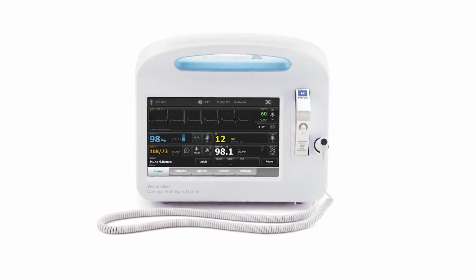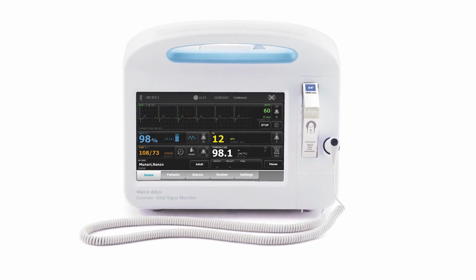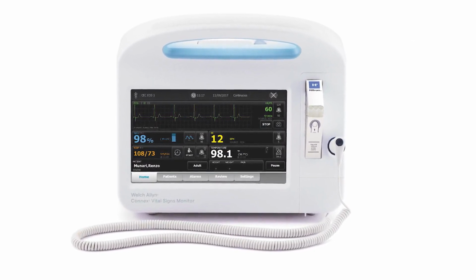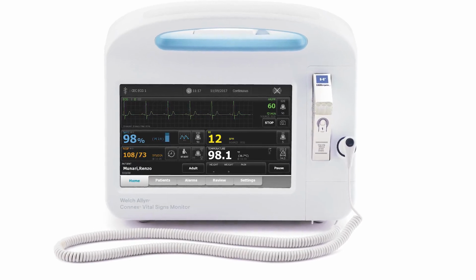Today we'll review the basic functions and workflow of the Welch Allyn Connex Vital Signs Monitor from Baxter. We'll cover how to navigate the device interface, take a set of patient vital signs, and begin continuous monitoring.